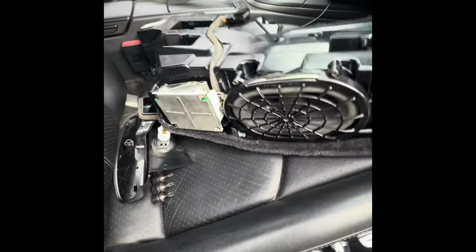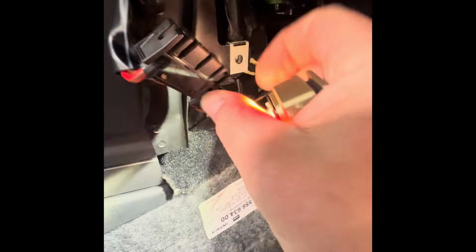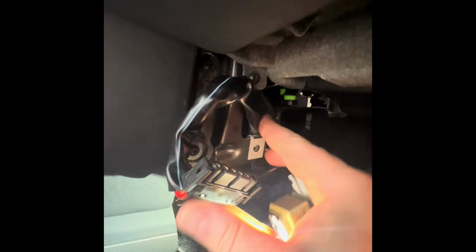All right, now we have the subwoofer out. There's our little sub and our little amplifier. I'm going to set that aside. So back underneath here now, I'm going to take the sub wire and I just tucked it up on top of this little holder for the bolt to get it out of the way.